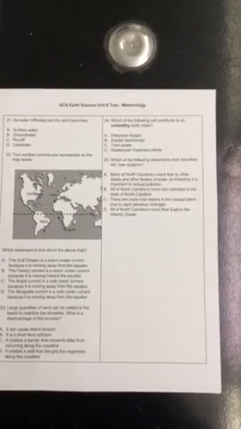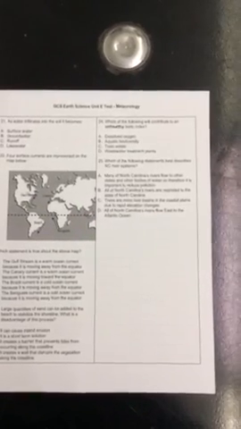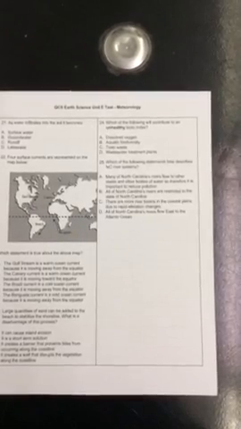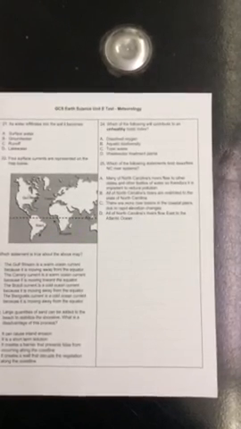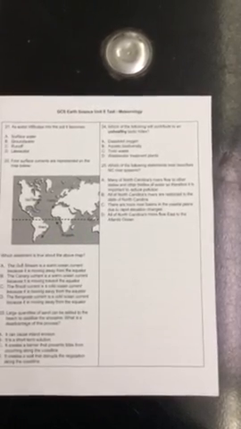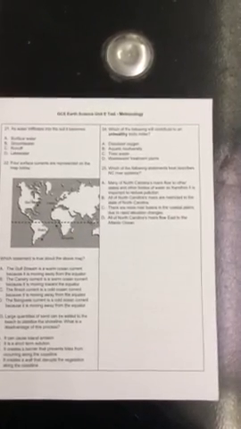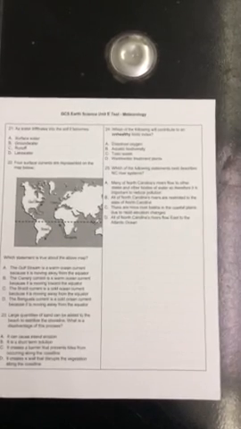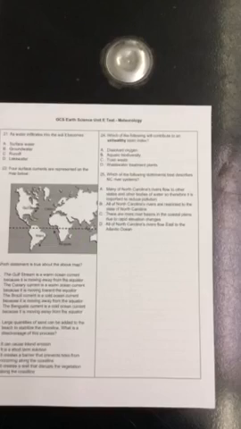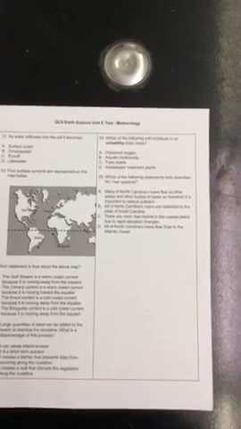25. Which of the following statements best describes NC river systems? A, many of North Carolina's rivers flow to other states and other bodies of water, so therefore it is important to reduce pollution. B, all of North Carolina's rivers are restricted to the state of North Carolina. C, there are more river basins in the coastal plains due to rapid elevation changes. Or D, all of North Carolina rivers flow east to the Atlantic Ocean.